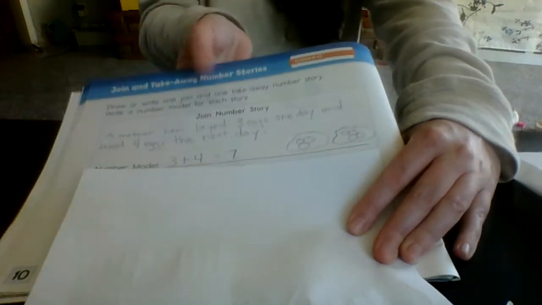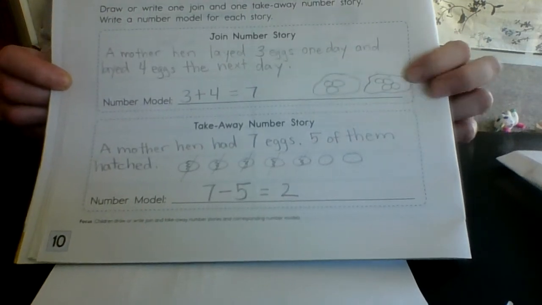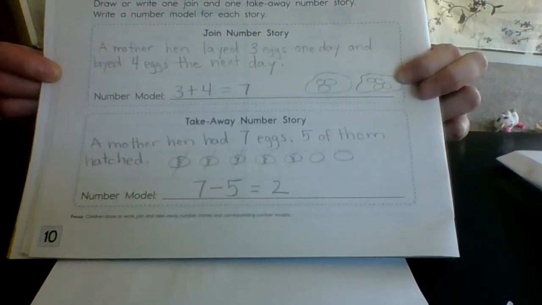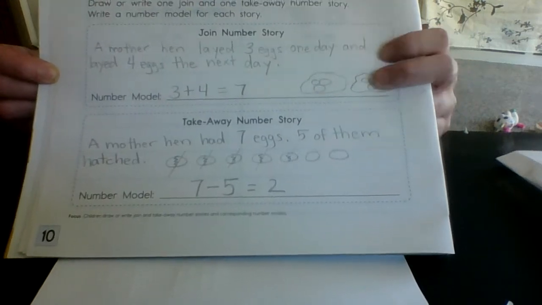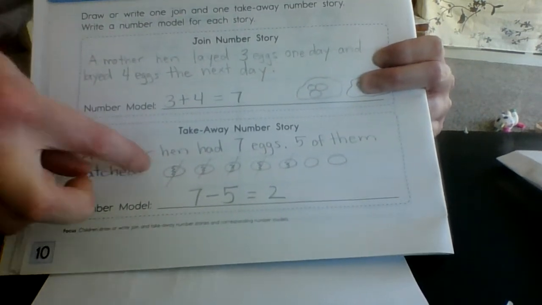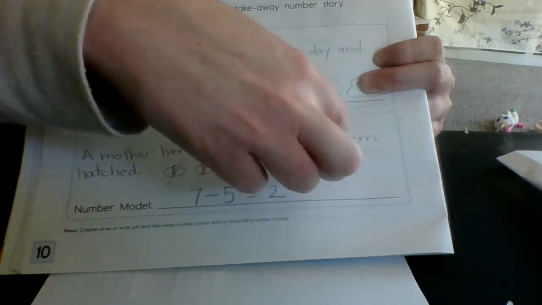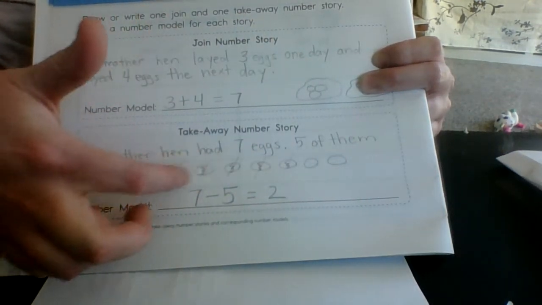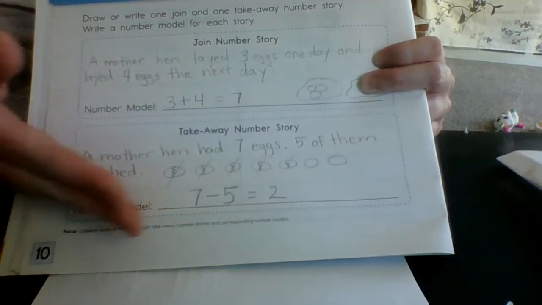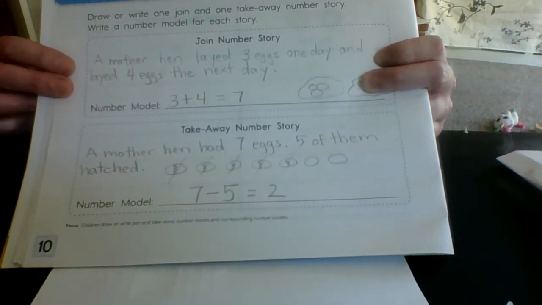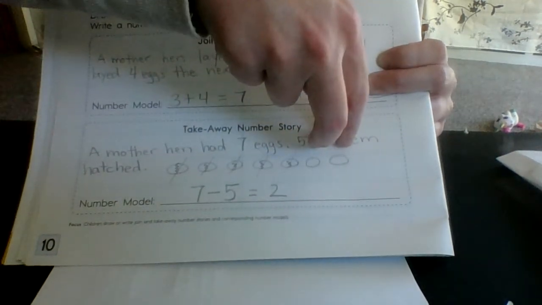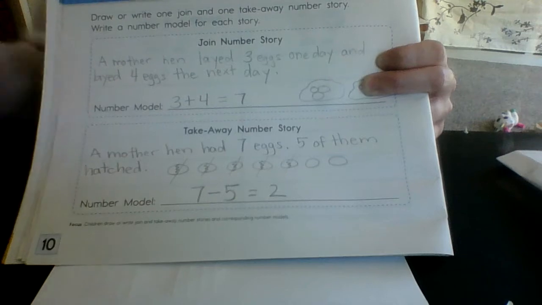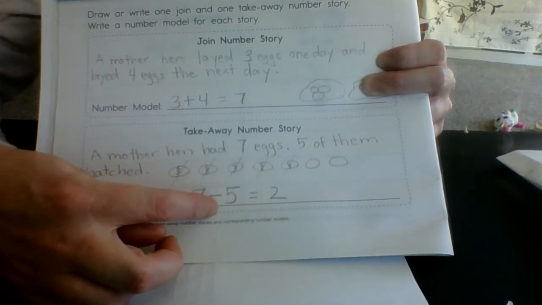And then the bottom would be a takeaway problem. And if we all remember, the opposite of adding is subtracting. So here's my takeaway problem for today. I said a mother hen had 7 eggs. 5 of them hatched. And then, of course, I drew a little picture to help me out. I started out with all 7 eggs. And then, I cracked all 5 because they're hatched. And then I also crossed them out to show that I'm taking them away. We don't need those anymore. How many does she have left? Well, she had 2 eggs that did not hatch. That is a subtraction problem, a takeaway number story.